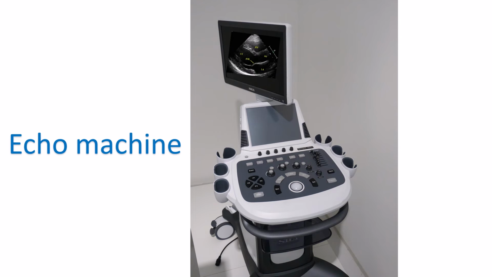Echo test is usually done with the subject slightly turned to the left side so that the heart becomes closer to the chest wall. Most of the interpretations are done by visualizing the live images, while some may require close scrutiny of frozen images. Both still images and cine loops may be stored in the machine for future retrieval. ECG leads may also be connected to get signals for timing along with the echo images. ECG is the electrical recording of the heart.